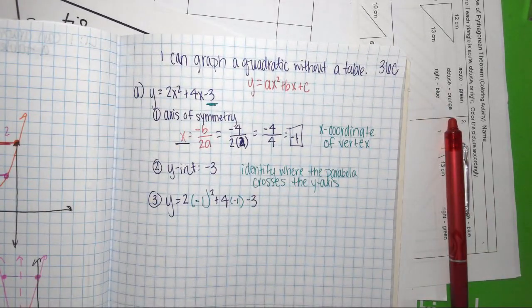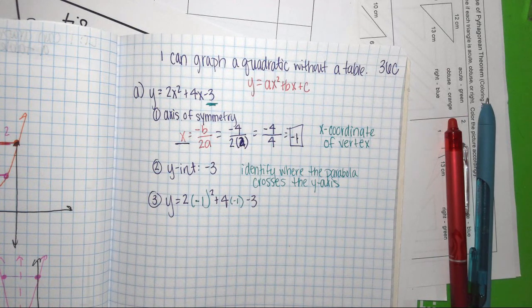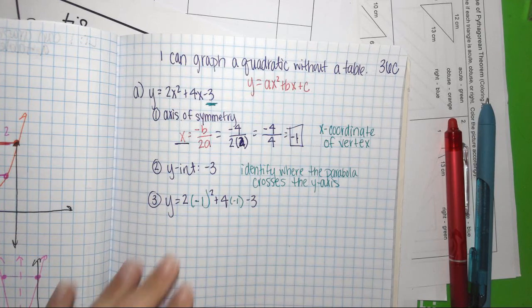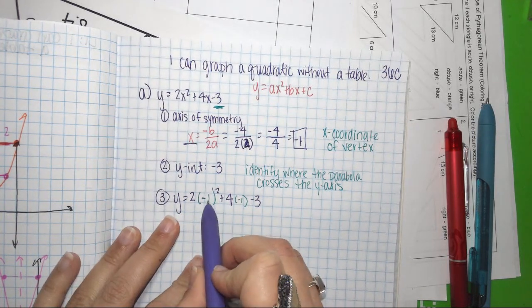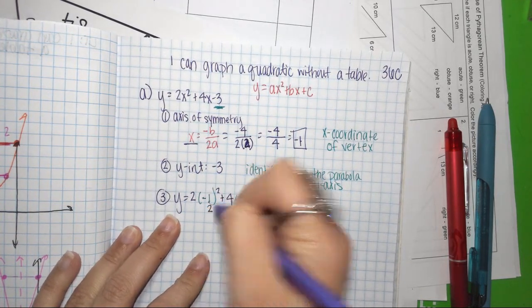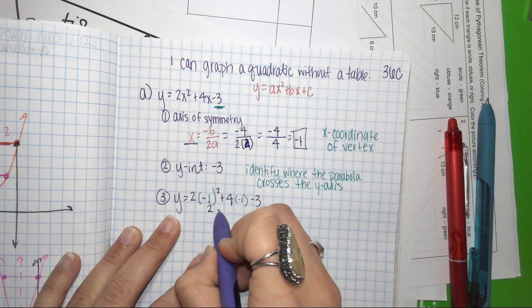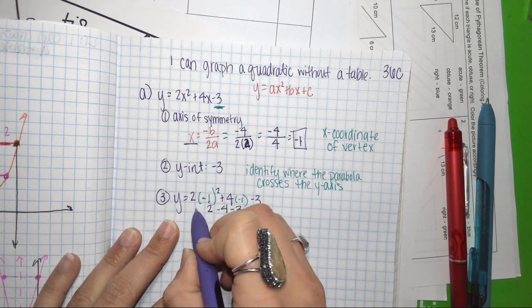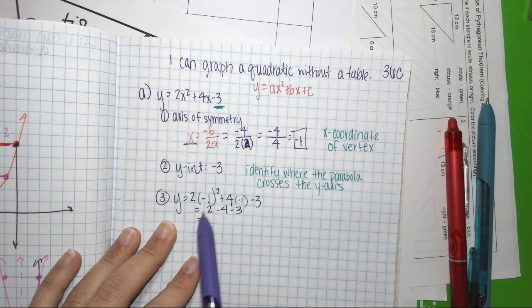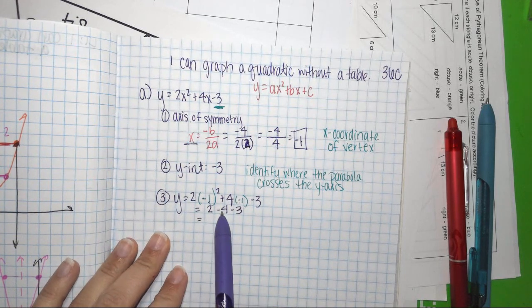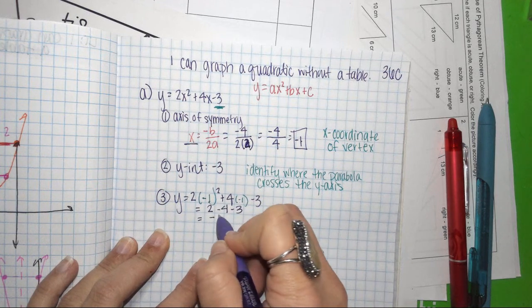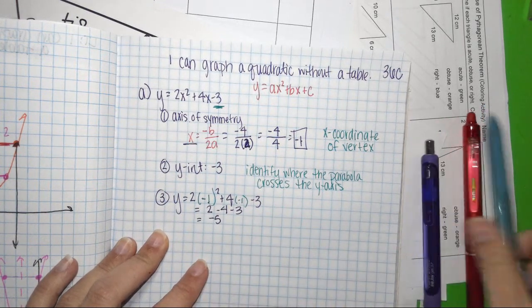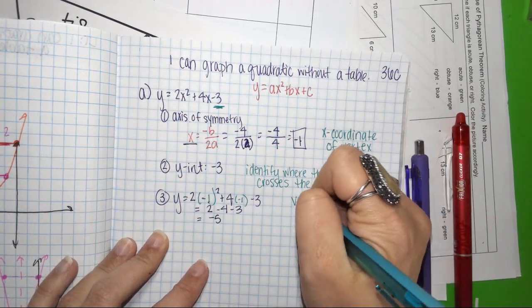So all I did was everywhere I saw an x, I plugged in negative 1. Negative 1 squared is 1. 1 times 2 is 2. 4 times negative 1 is negative 4, minus 3. And then we work it out from here. So we do 2 minus 4, which is negative 2. Negative 2 minus 3 is negative 5. So again, this gives us the vertex.